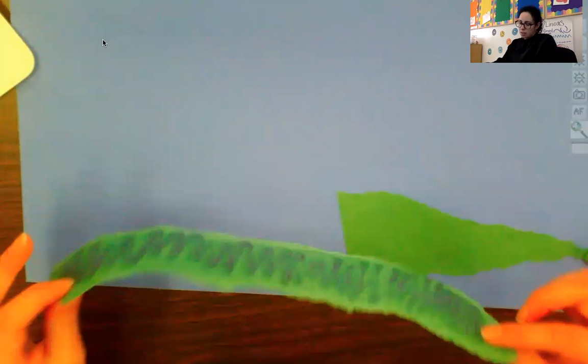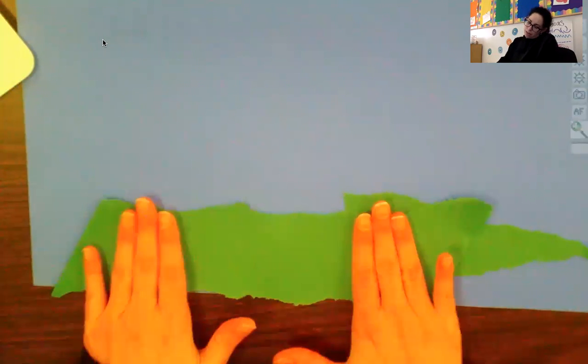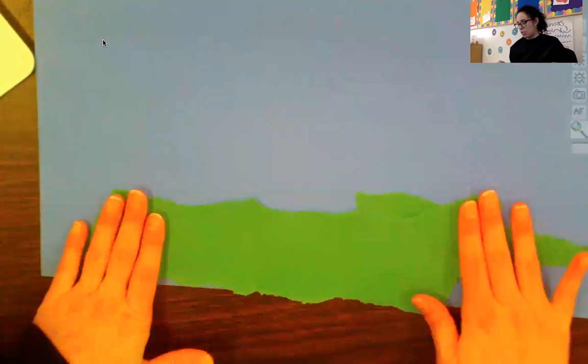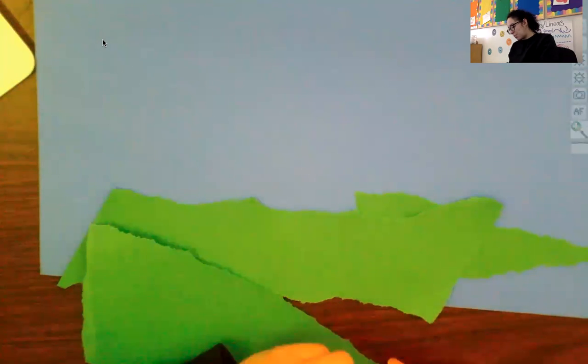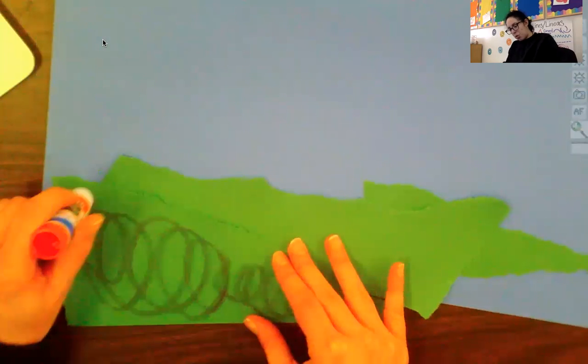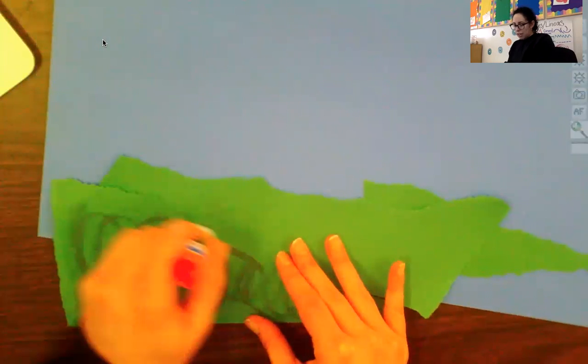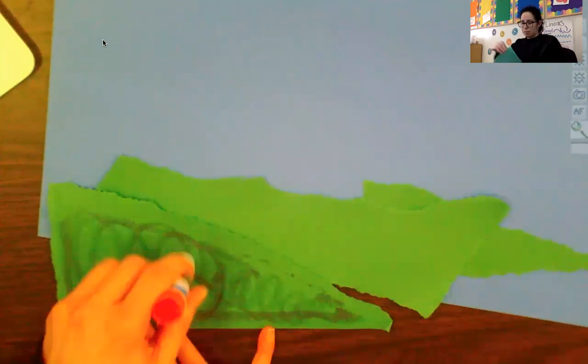Flip it over. Go pat, pat, pat, all the way across. Good job. Take your time. There's no rush. You don't even need to cover the whole thing. Just try to get at least the edges and a little bit inside the shape.